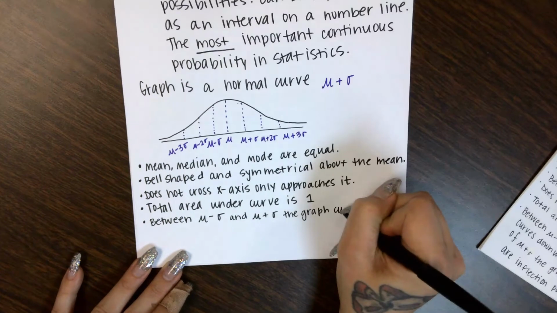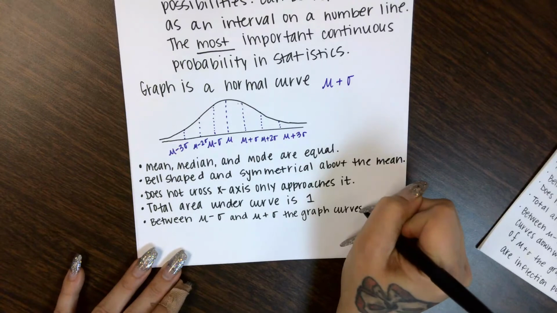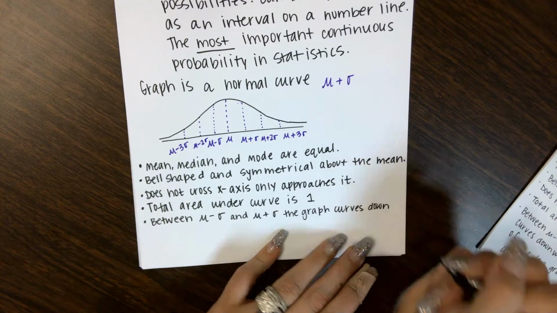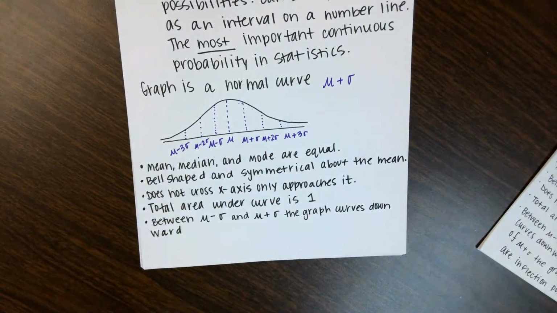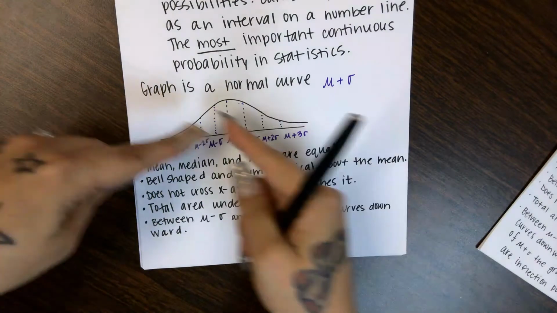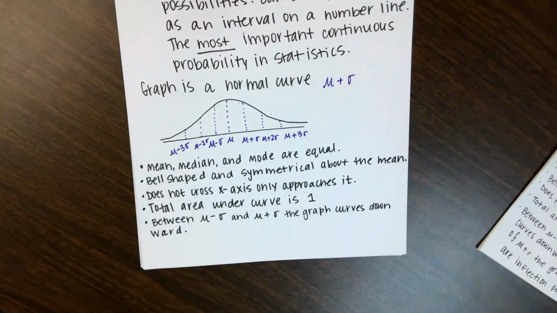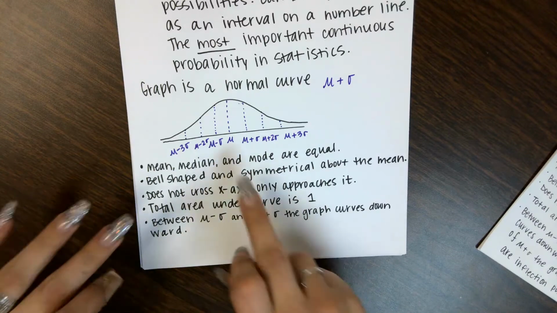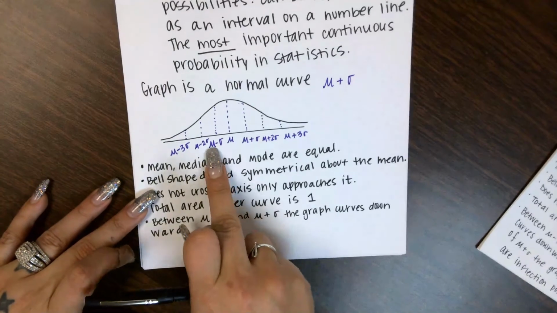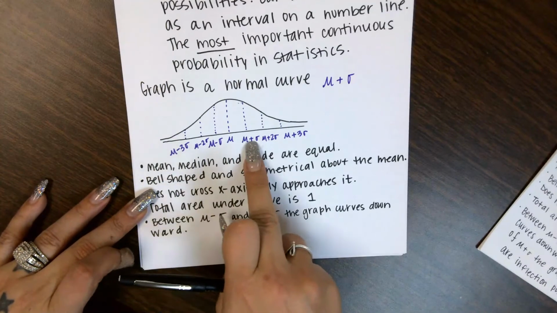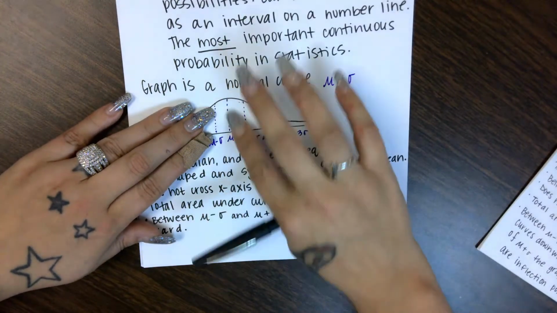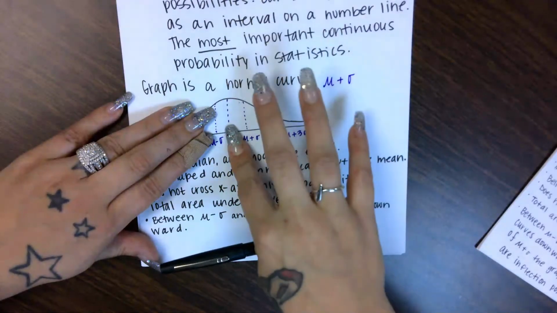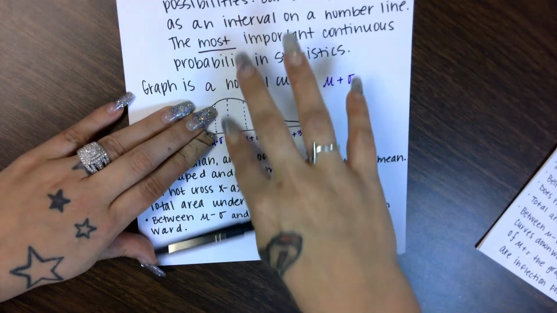The graph curves downward. Let me write all this out, and then I'm going to draw on the curve so y'all can see what I mean. So between the mean subtracting one standard deviation and adding one standard deviation, right there in the middle, that's the center of the actual curve. The graph is going to curve downward.